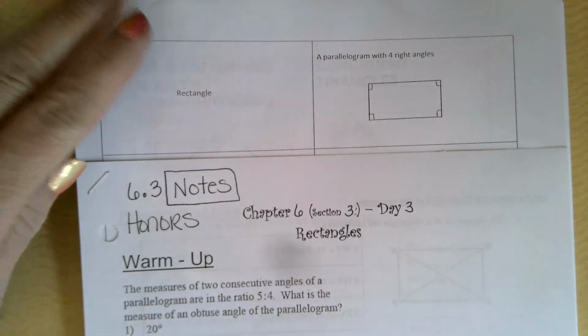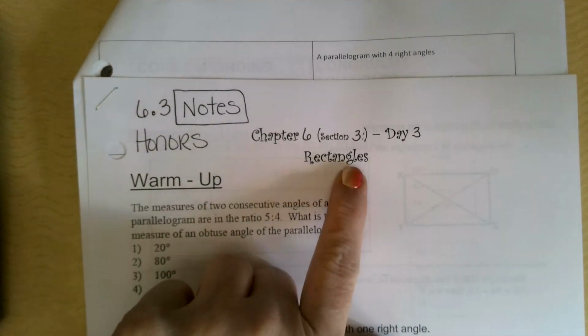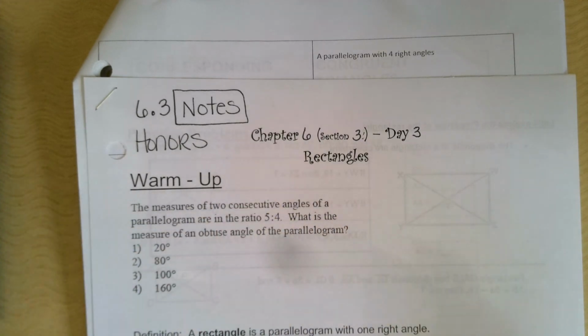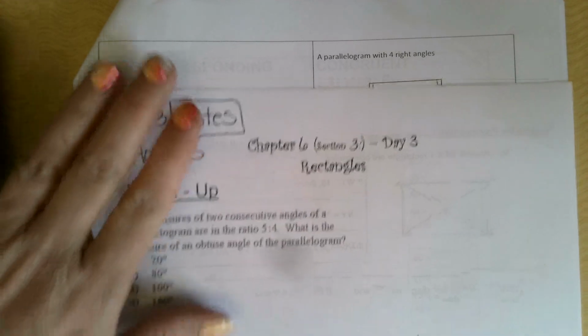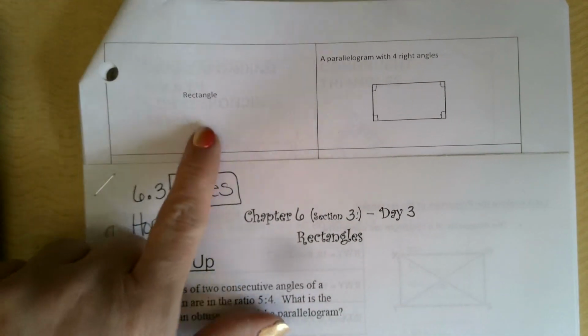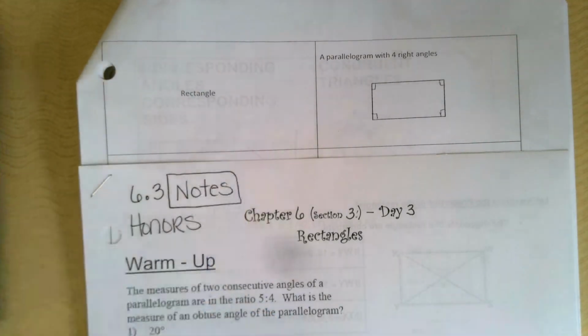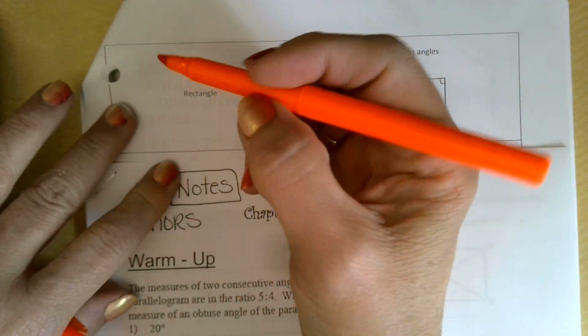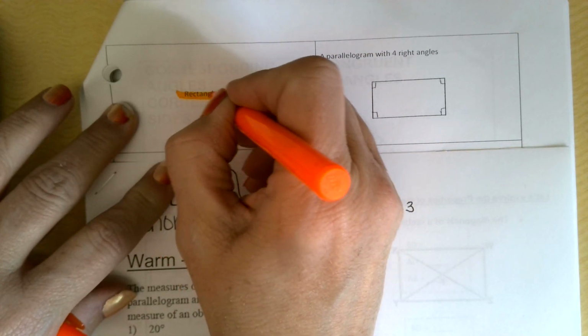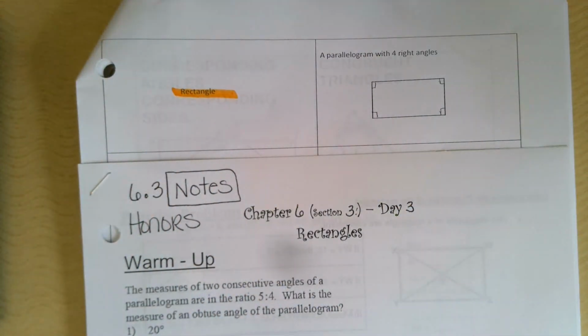Hey students, so this is the notes for 6-3, which is on rectangles. Rectangles are the only shape that we're covering today. The next time we do notes, we will cover rhombus and square together. But in your vocab folder on page 23, let's go ahead and put some color on this to show that we have actually covered the definition of rectangle. And be expecting a vocab test pretty soon over any and every vocab word that we have covered so far.